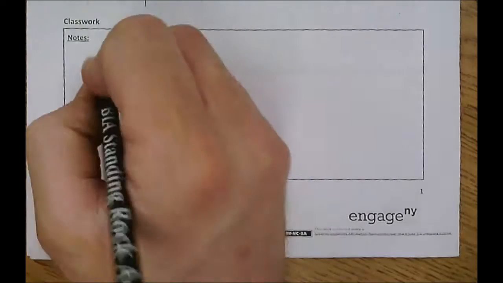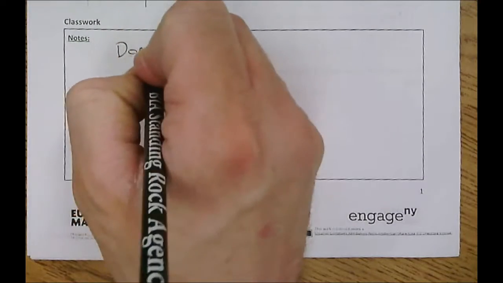The notes for the classwork section on page 1 relate to the title of this lesson, domain of a function. There's two big words that go together. We've talked about them from time to time. We have domain and we have range.